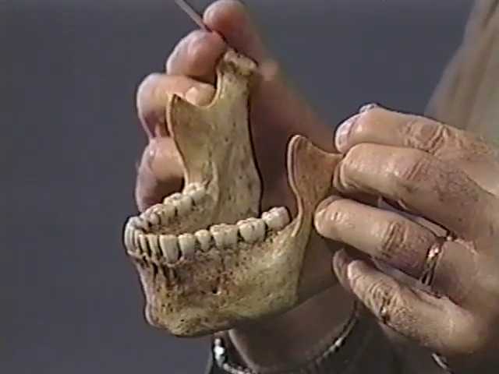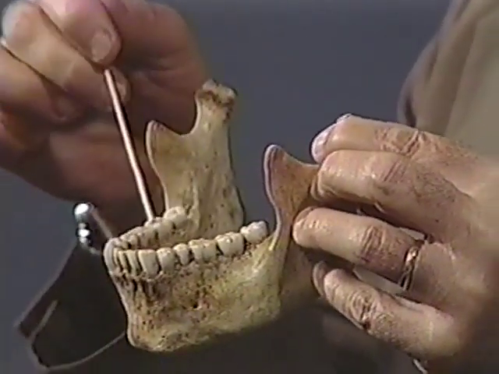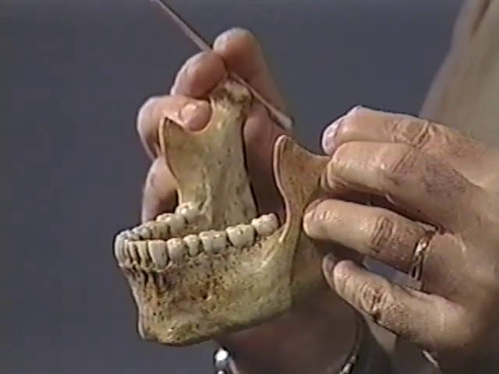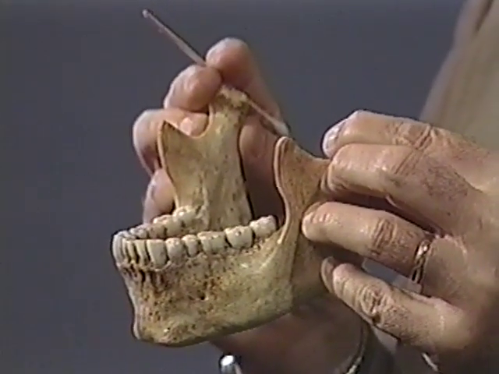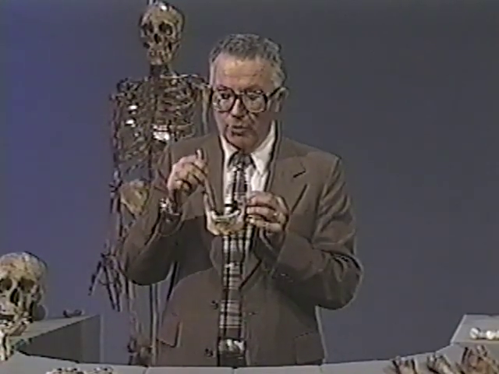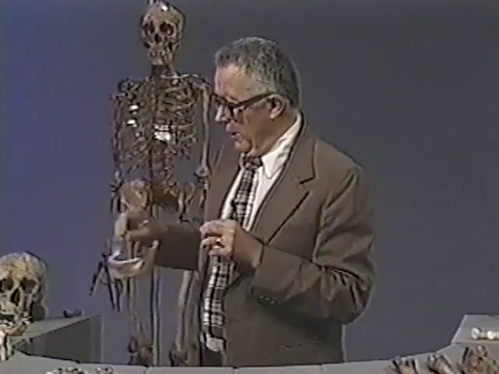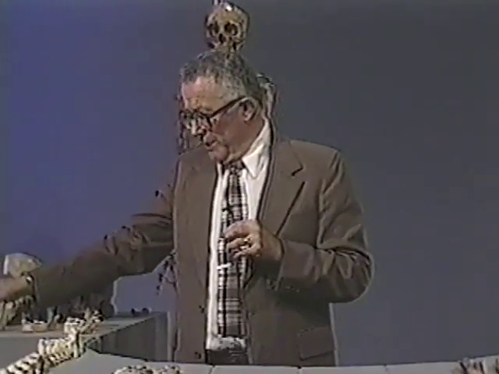up to certainly 12 and possibly 18 years of age, is to look at the teeth and see whether they are deciduous or adult. You are then able to get a very accurate age of the individual up to certainly 12, and depending on whether the third molars have erupted, up to 18 years of age. All right, let's go to another criteria that we need to look at.